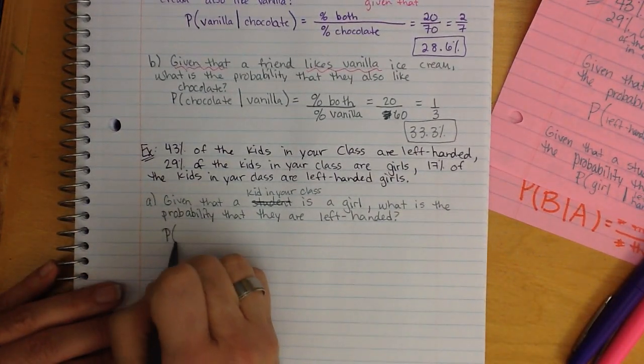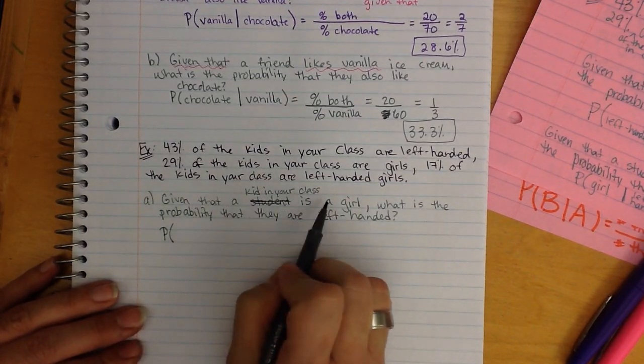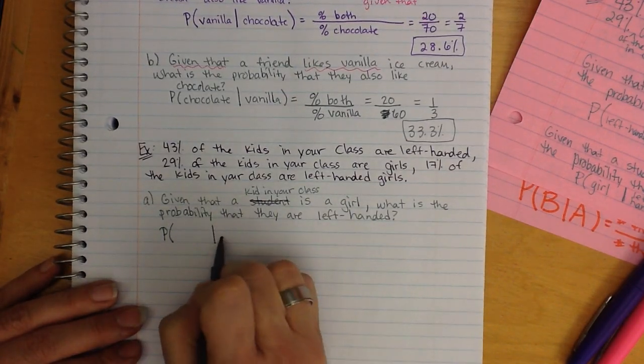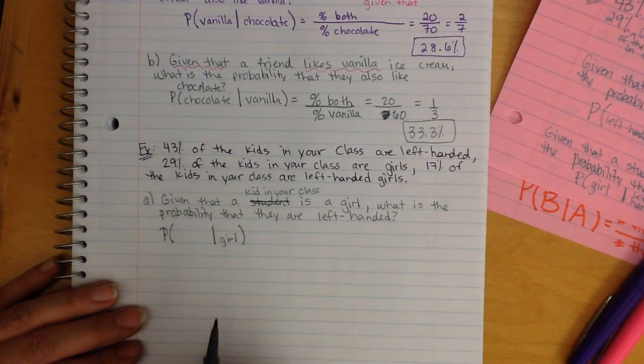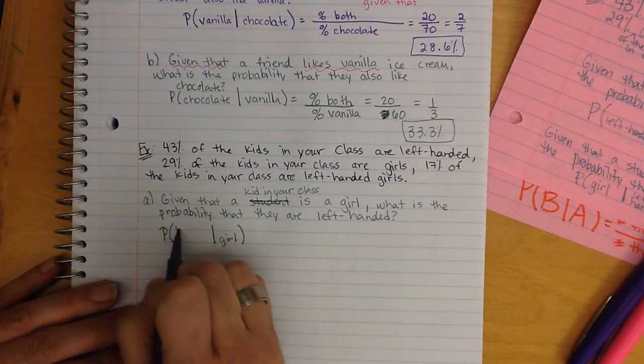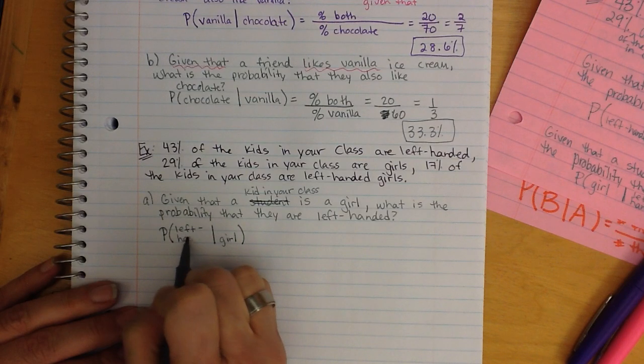So what I already know is that the kid in my class is a girl. So it's given that they are a girl. I want to know the probability that they are left-handed.